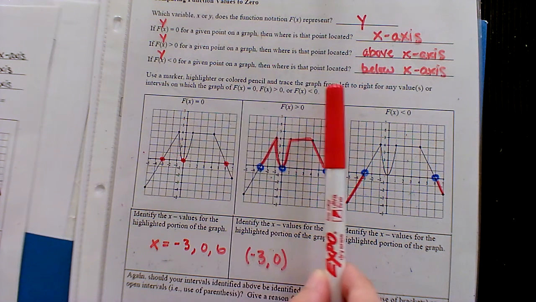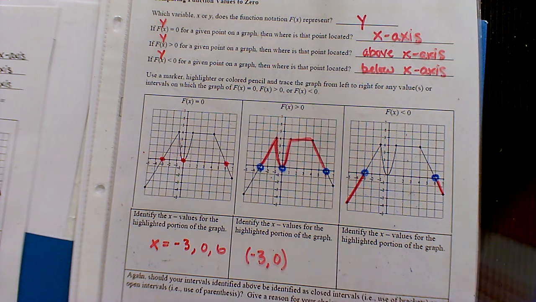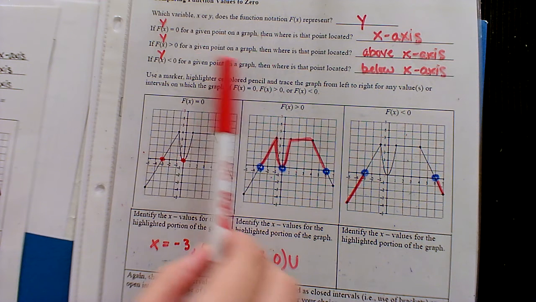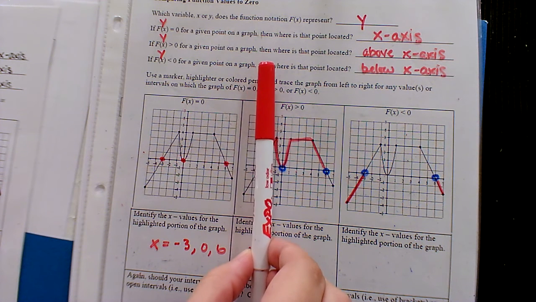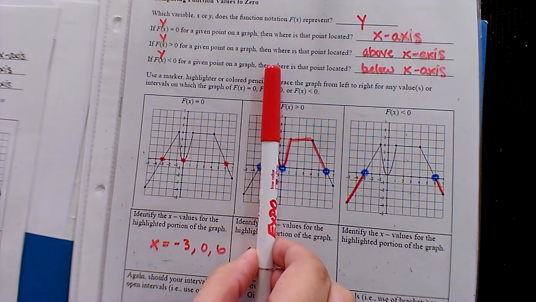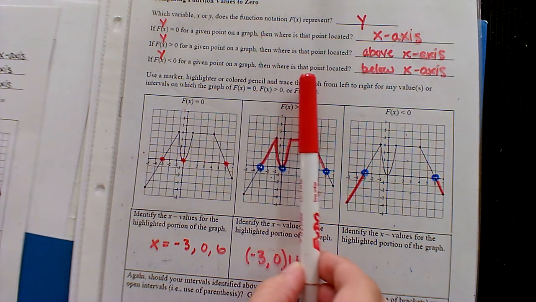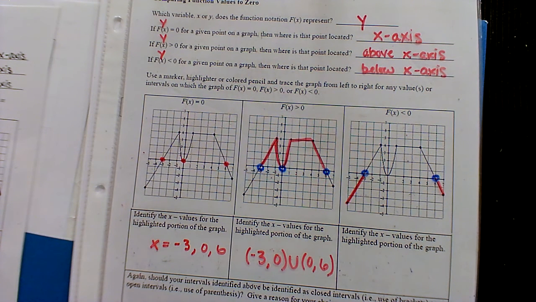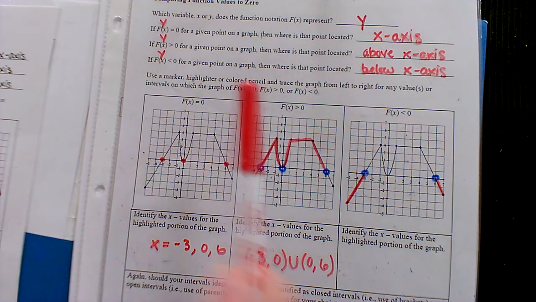We have another interval, right? We have more graph to include. So let's go ahead and throw in that union symbol. And notice how the second interval is going to begin at that 0 and looks like it ends at that 6. We cannot include either of those because they're technically on the x-axis and we only want to be above. Are we doing okay?